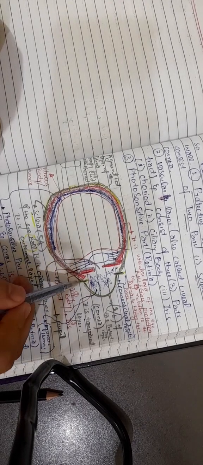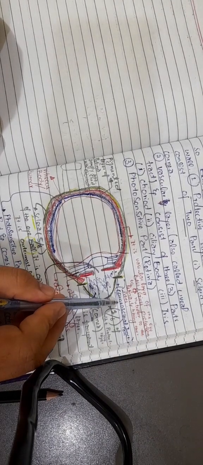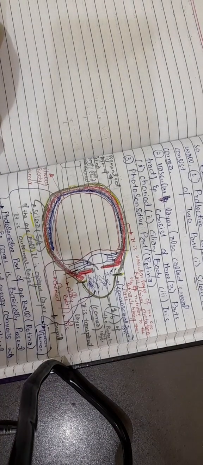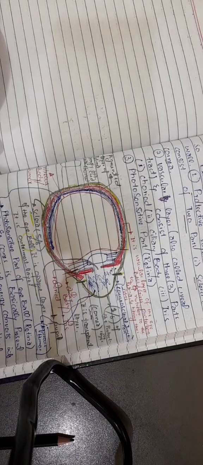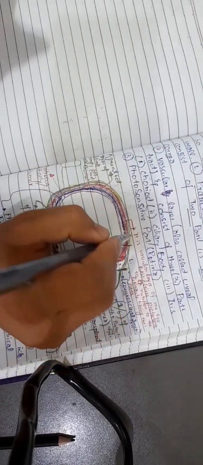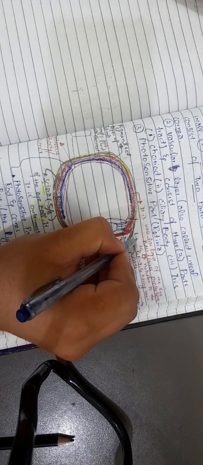The junction where these two layers meet one another is the corneoscleral junction, and it is also known as the limbus.